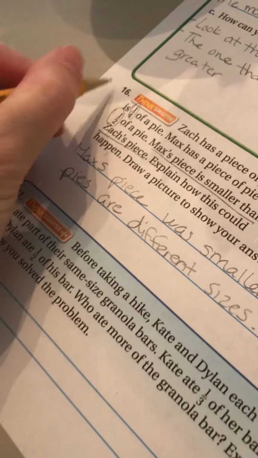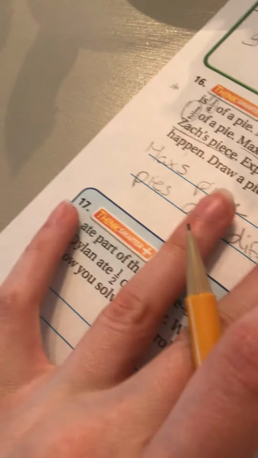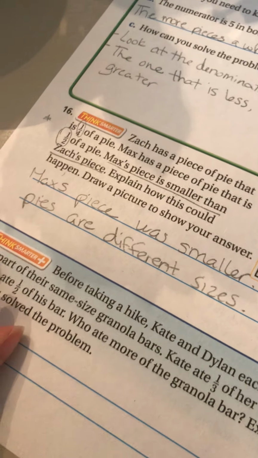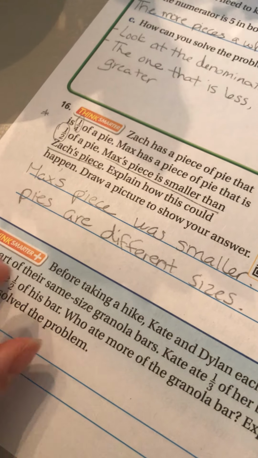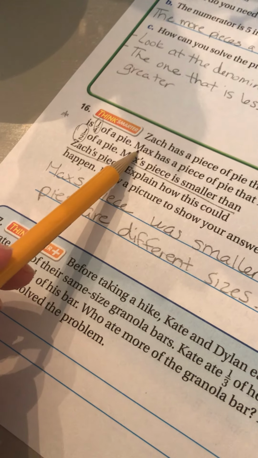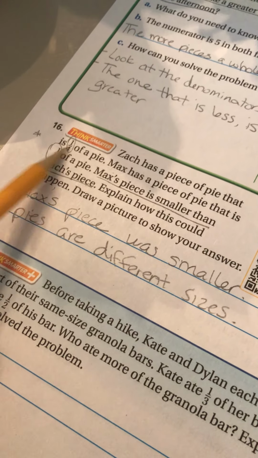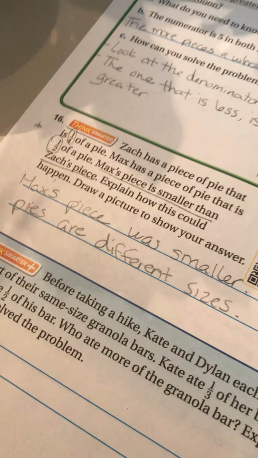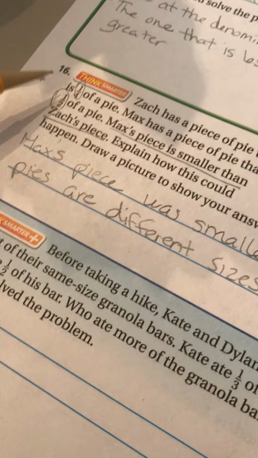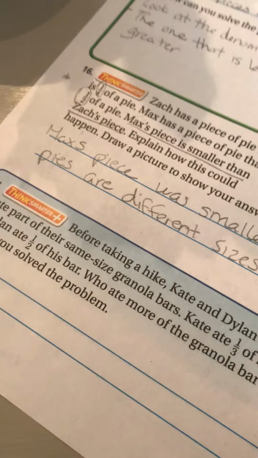Now this one, I know some of you might be a little confused, so if you need further explanation, let me know. That one is tricky. But you want to make sure that fractions are all about equal sizes, so equal pieces, equal parts. We don't know here if Zach and Max's pies are the exact same. If they were, then we could compare these, but we don't know that. One pie could be way bigger than the other, which makes these fractions hard to use to figure out who ate more.